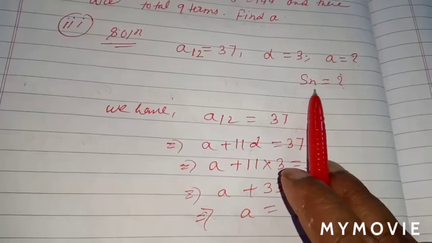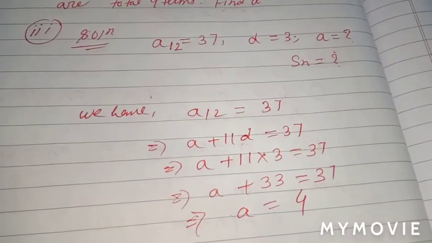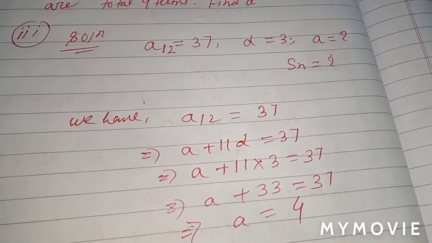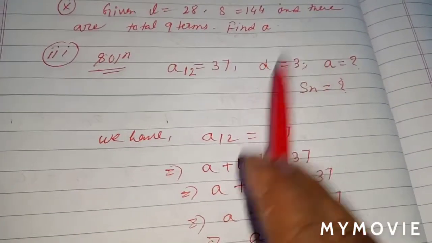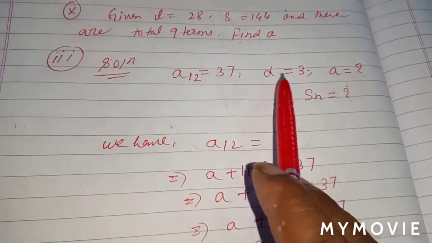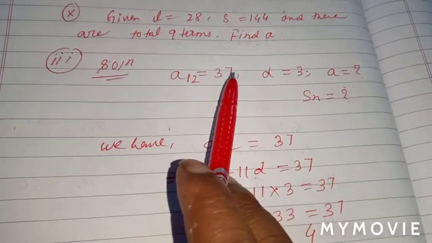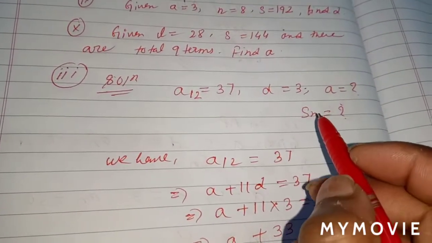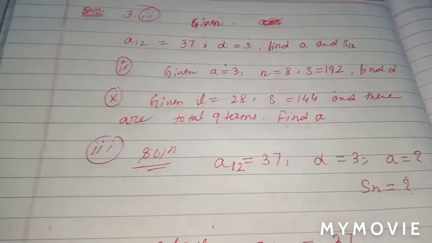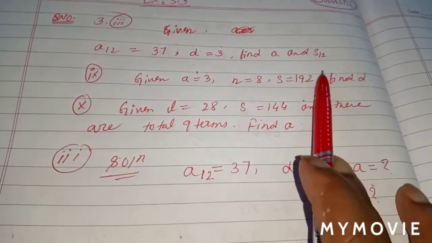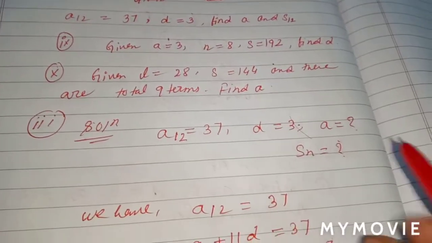Now what is left? Sn. So all of you know that to find Sn, you need to find N, because N is not given here. N is required. Actually here this is not Sn. See question number 3, actually it is S12.